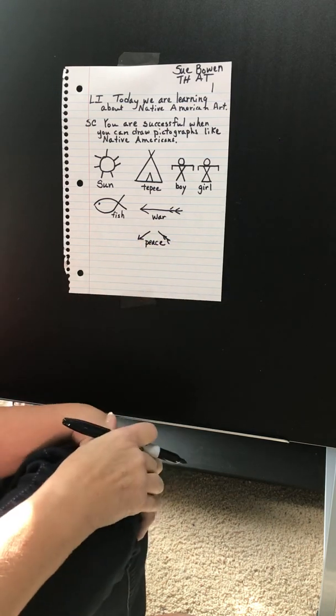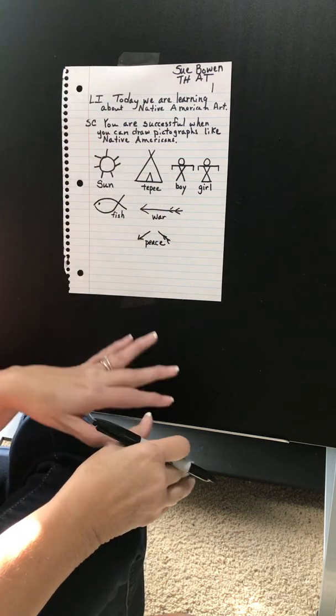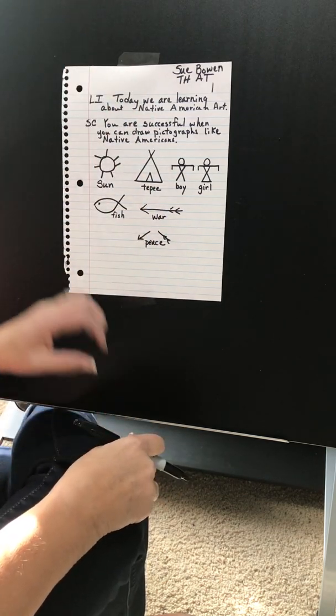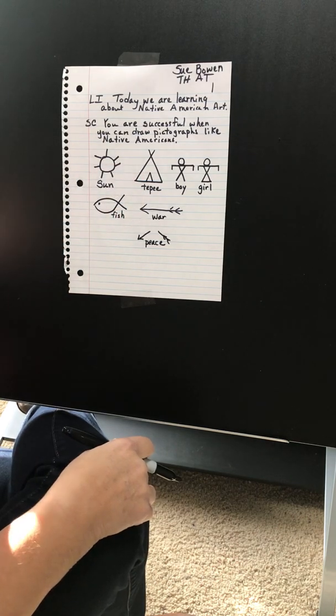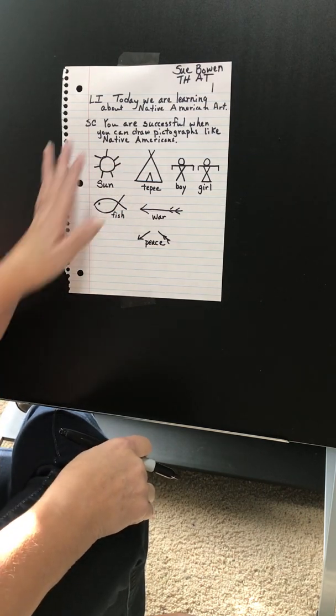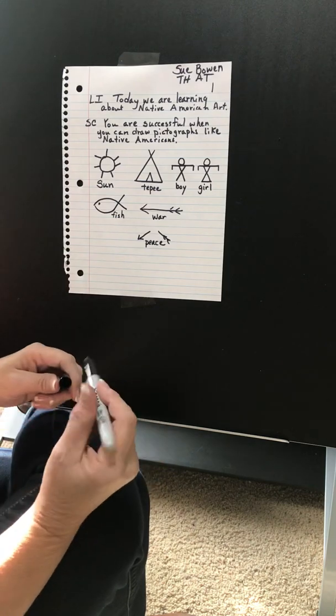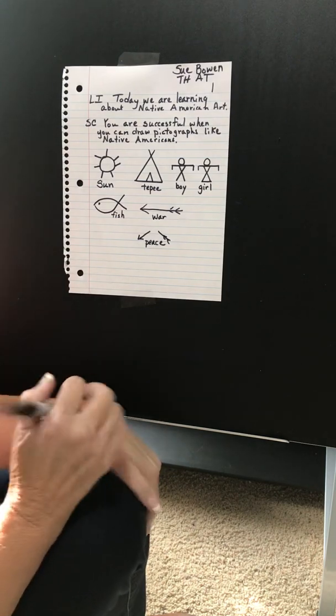All right, very simple lesson today, but I wanted to expose you to some Native American art. Again, they would use this on their clothing. They could make that on their teepees. They would write them on animal skins and on walls. And I just wanted to expose you to some of that as a little lesson for us to work on today. I hope you had fun with it.